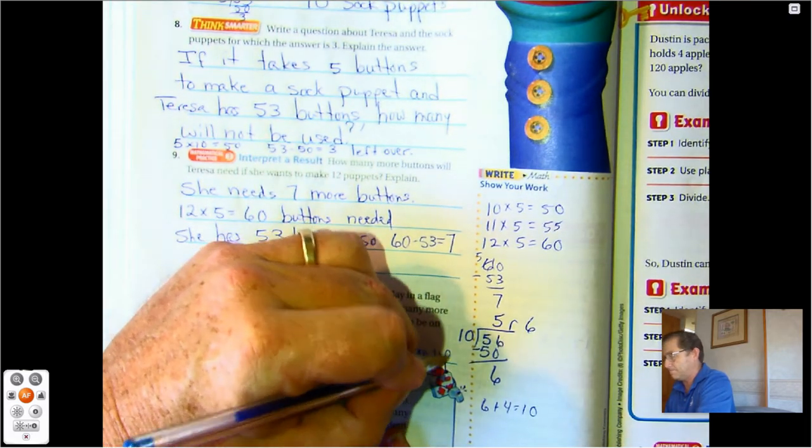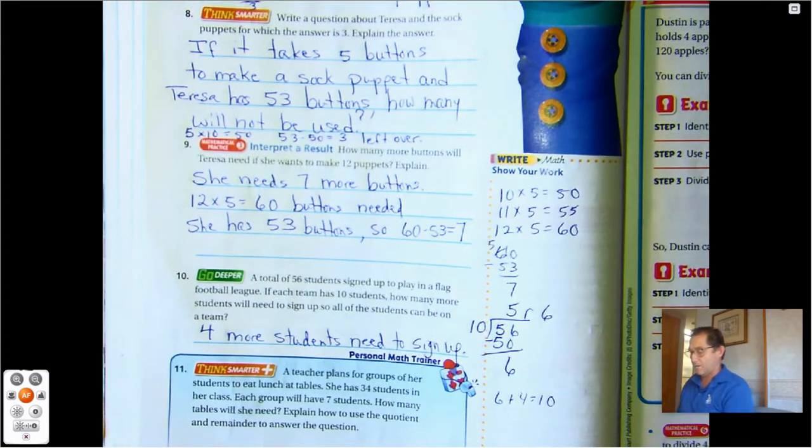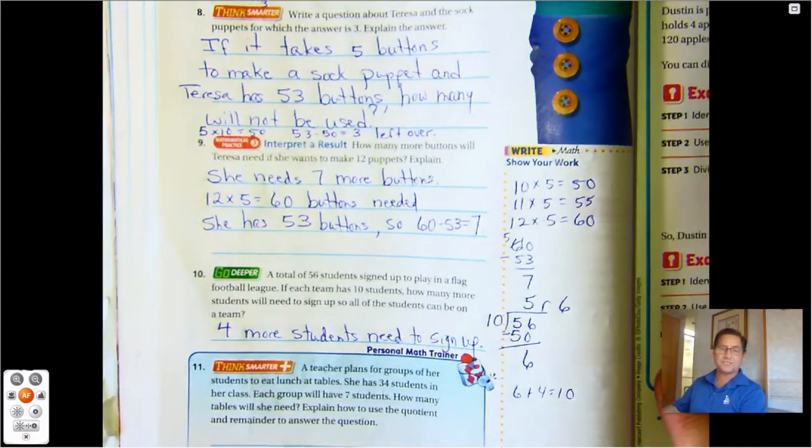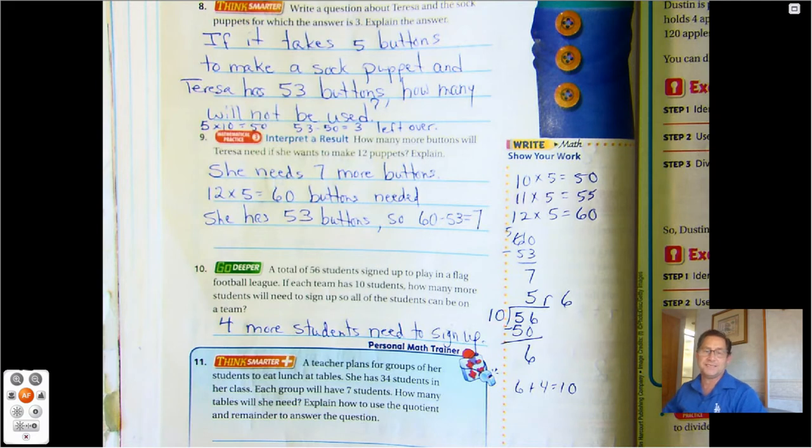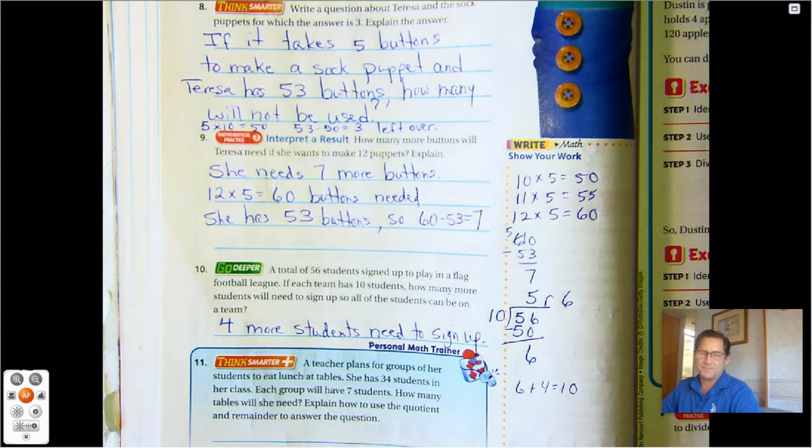All right, and number 11. A teacher plans for groups of her students to eat lunch at tables. She has 34 students in her class. Each group will have 7 students. How many tables will she need? Explain how to use the quotient and remainder to answer the question.